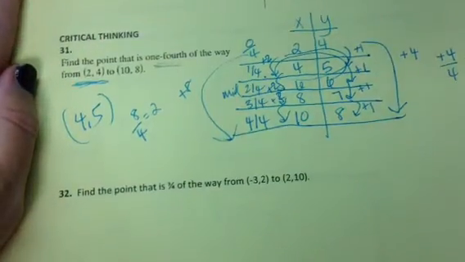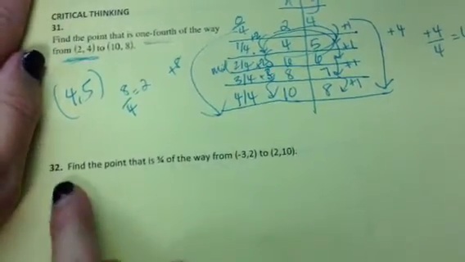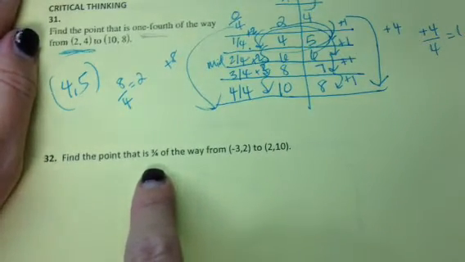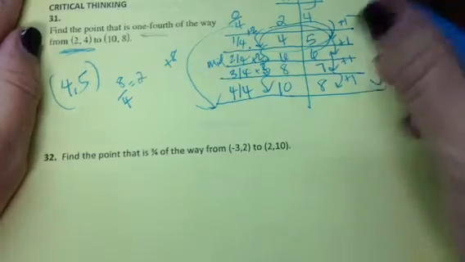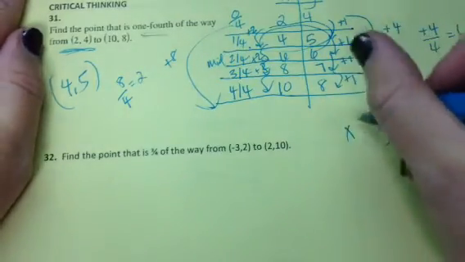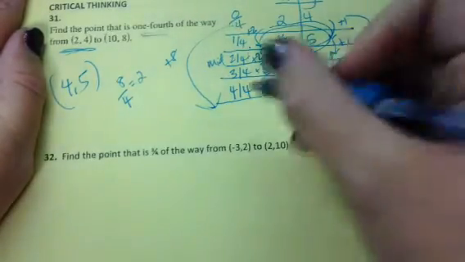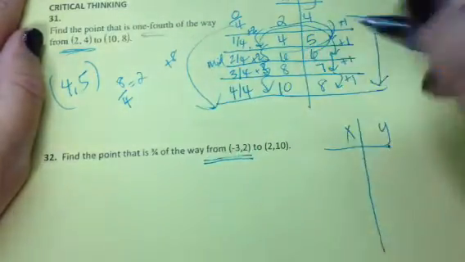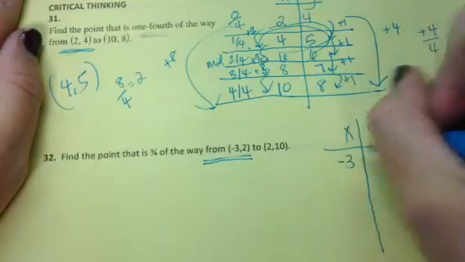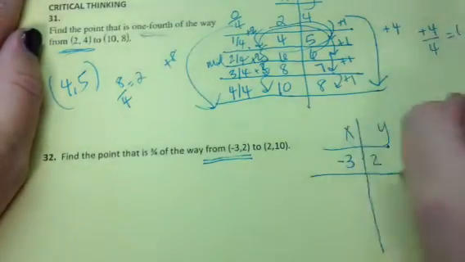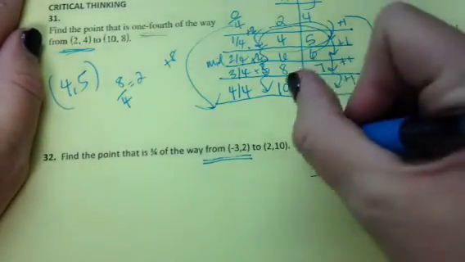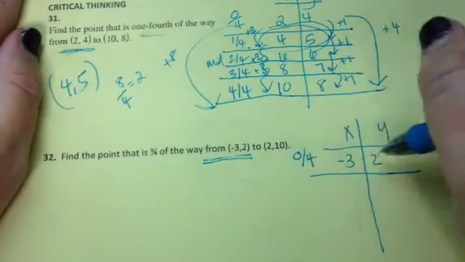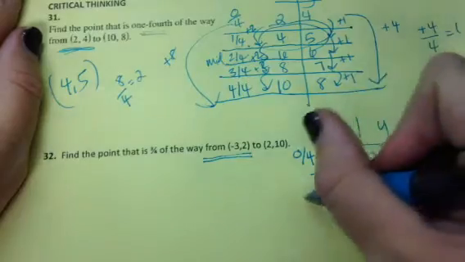All right, number 32, really similar. We're finding the point 3/4 of the way now. I'm going to do it in this exact same way. So I'm going to set up my XY table. From this point, so that word from tells me I'm starting at -3, 2, and we said when we start, we are 0/4 of the way to the other point. We've not left our starting location.